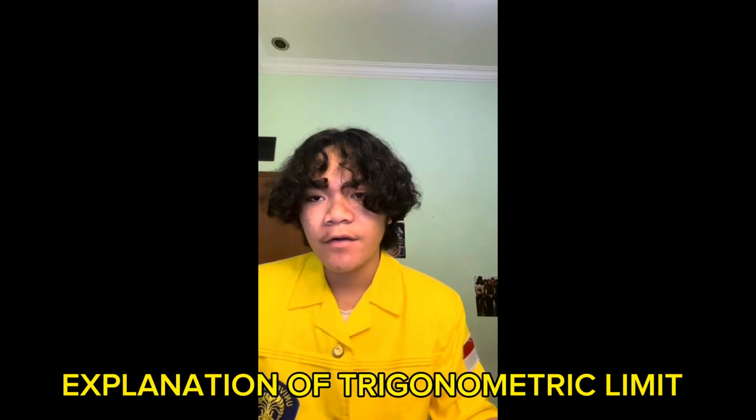Trigonometric function limits are the values reached by a trigonometric function when the variable approaches a certain value. There are several benefits of using trigonometry limits. Trigonometry limits are often used to determine the integral limits of a function. By using limits, we can determine the integral value of a function more accurately.